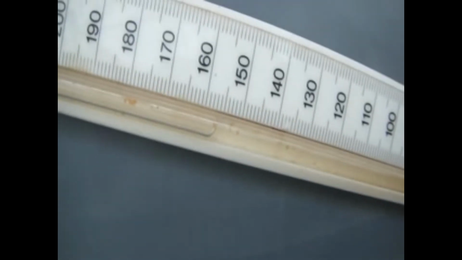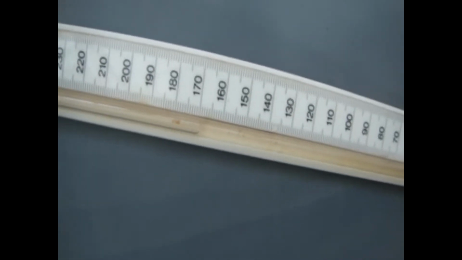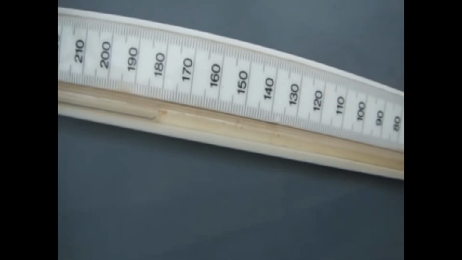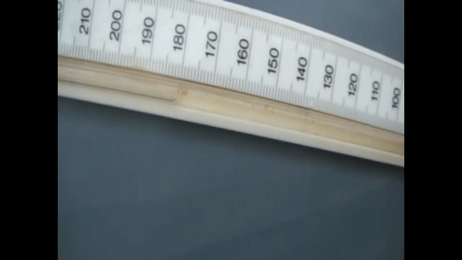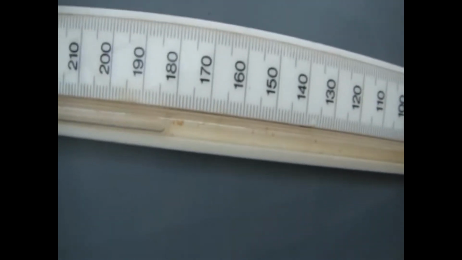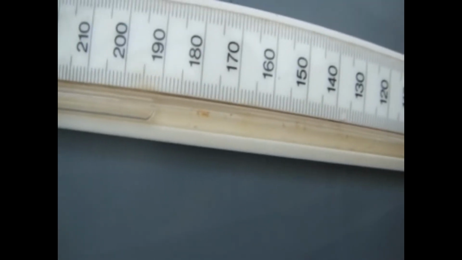One more weight we have added and it reached 156. One more weight, it is 170. And now 1800 grams we have added, it is reaching 181, and it is exactly 2 kg we have added, it is 192.